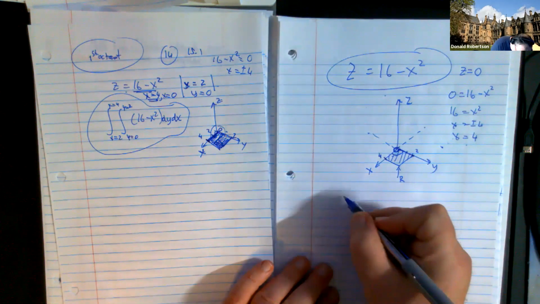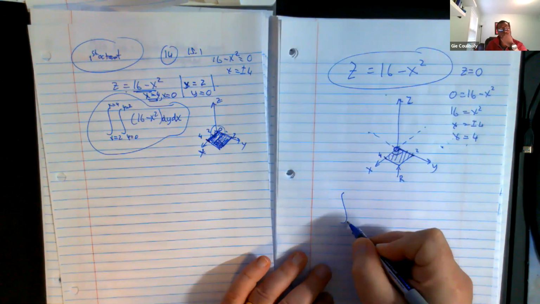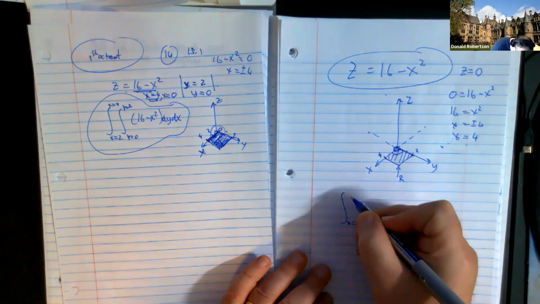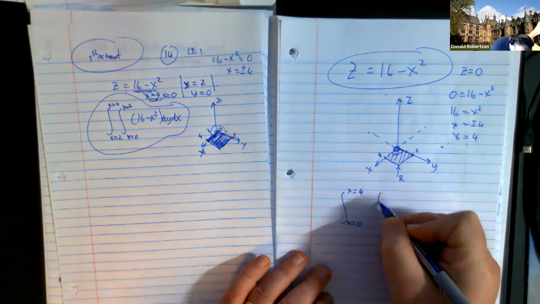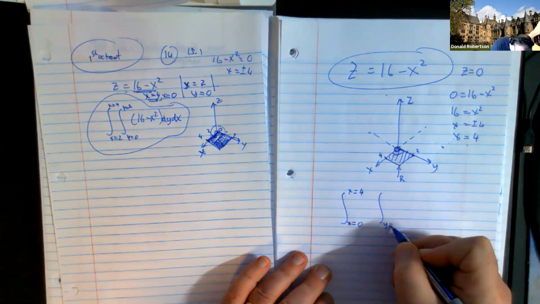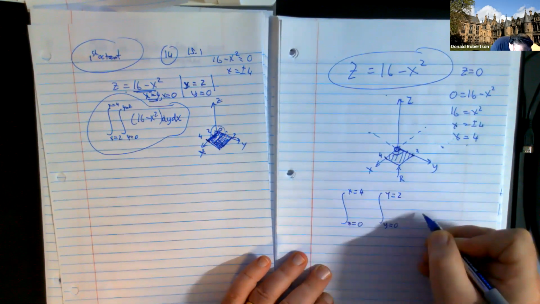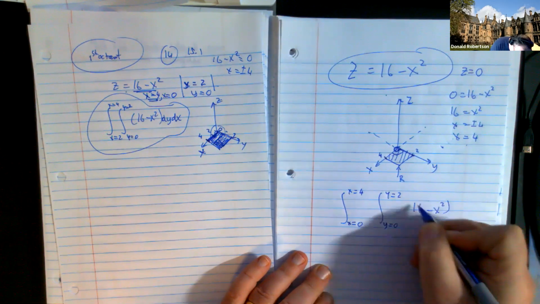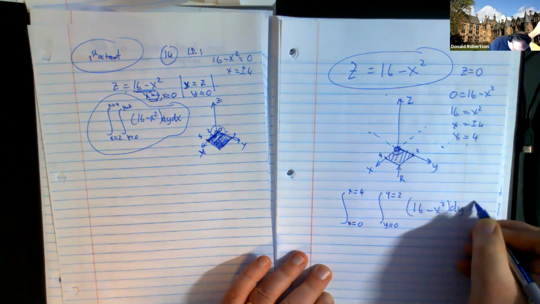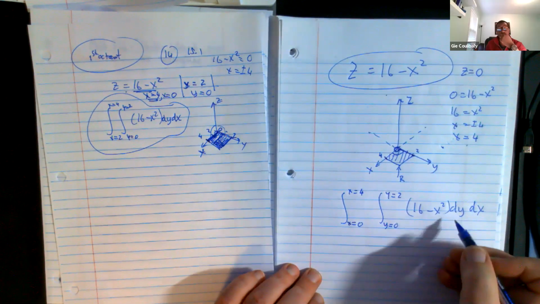So when you set this up, you can choose to do it in any order you like because it's rectangular. You can get away with a lot more. In the order that I've written it right now, I'm doing the y's before the x's, but they are separable.